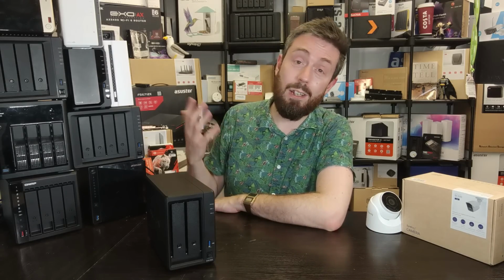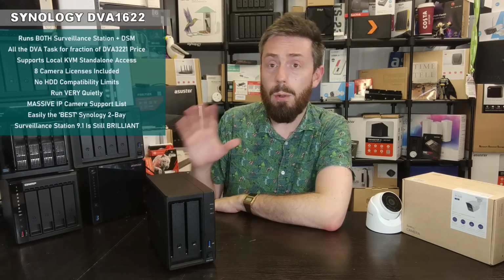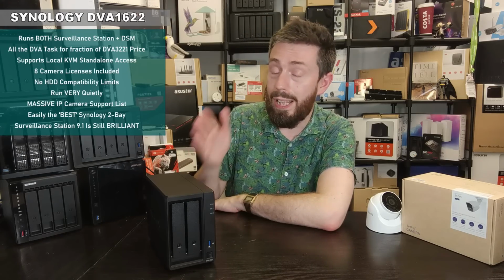So, what do I think? Well, I think it won't come as a surprise that I really like it. I've always been a fan of Surveillance Station, and when I have talked about Surveillance Station in the past, with or without this device involved, I've always claimed it is the best software out there.